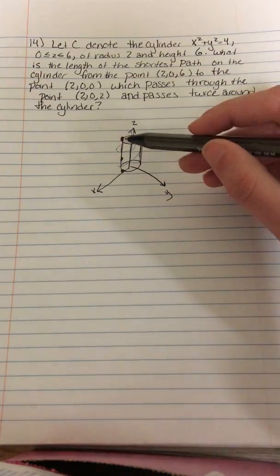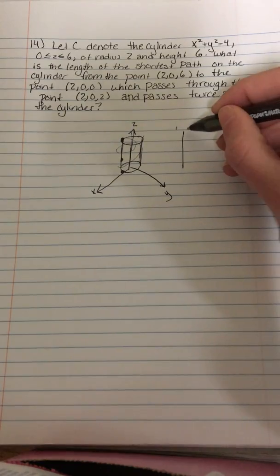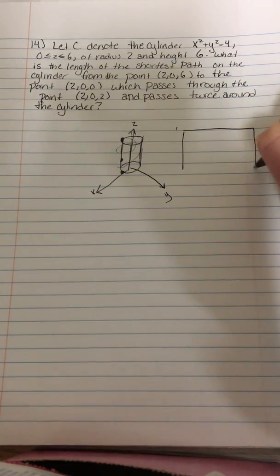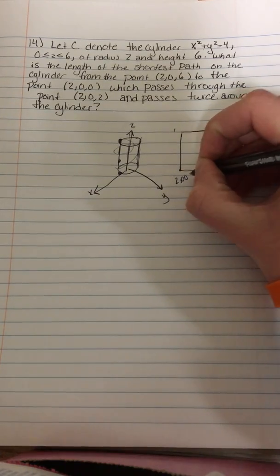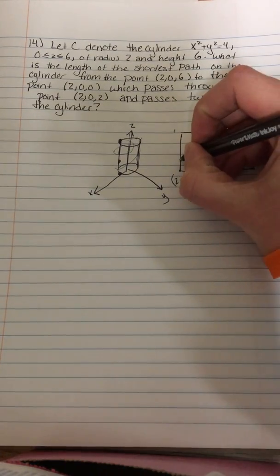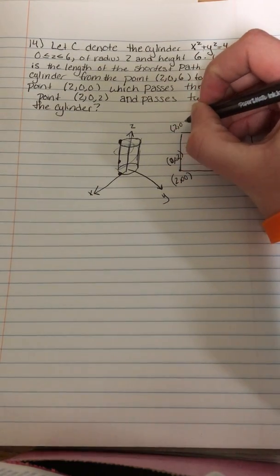So to make this easier to work with, we're going to act like we cut the cylinder and made it into a rectangle, and our points would still be the same. This would be (2, 0, 0), this would be (2, 0, 2), and this would be (2, 0, 6).